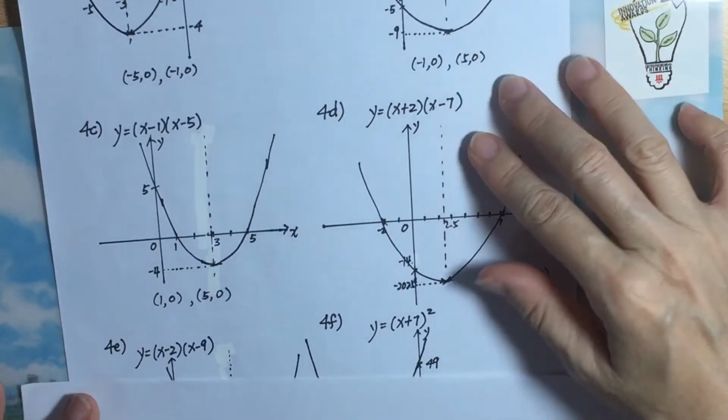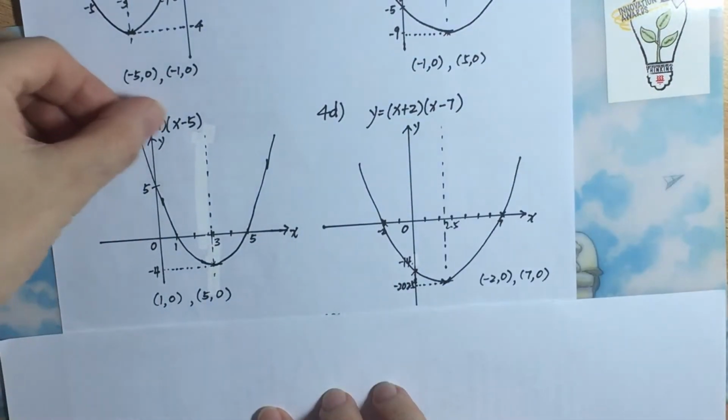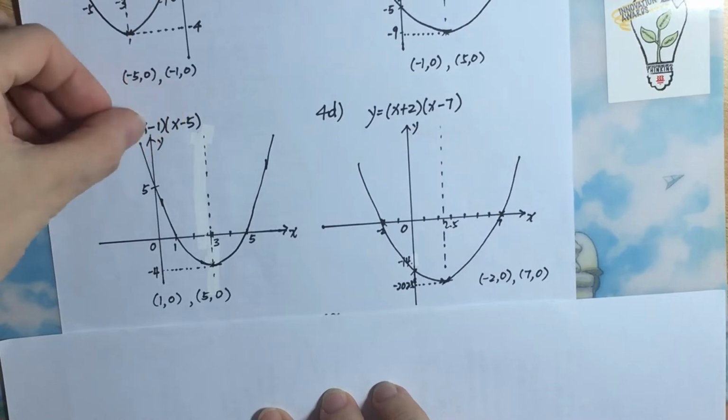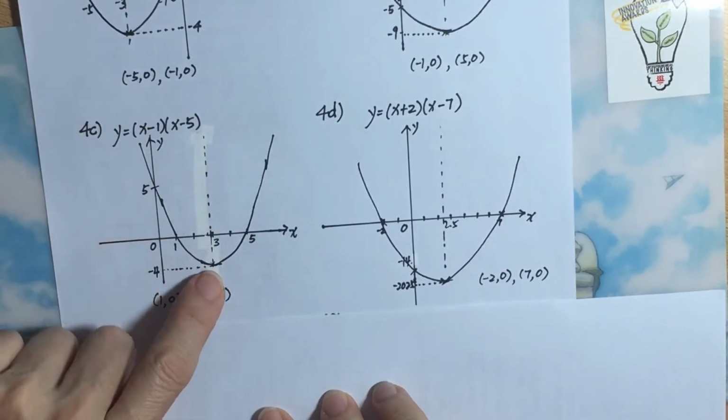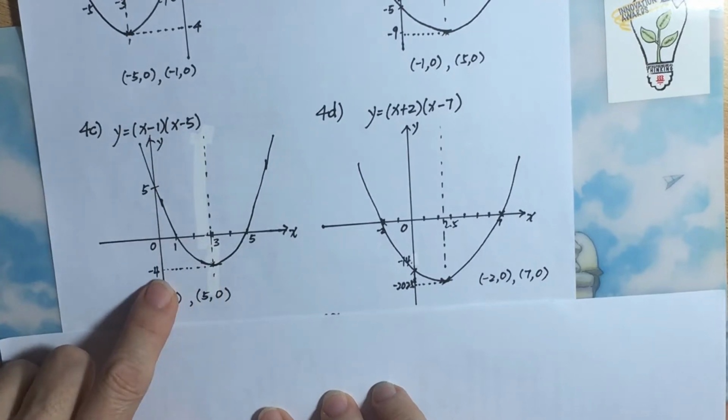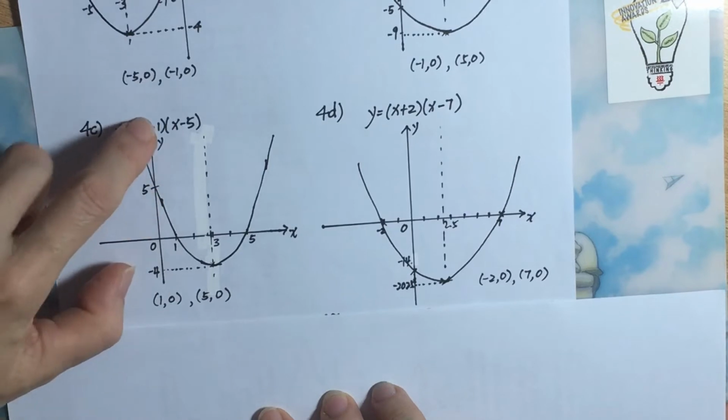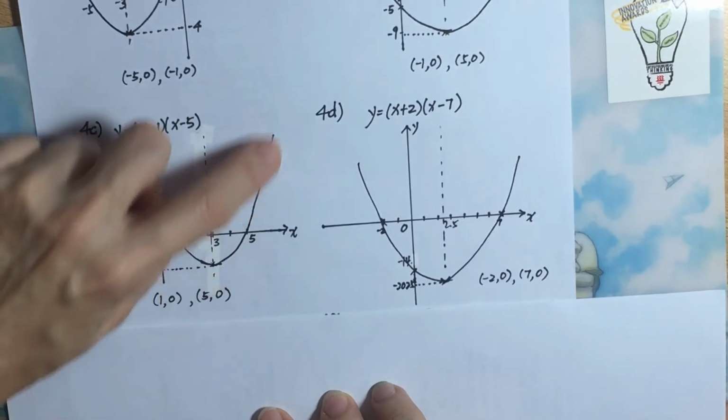Same for the next one. First look for the x-intercepts, which are 1 and 5. Look for the center, which is 3. Put 3 in, you get -4. So this will be the point 3, -4. For the y-intercept, put 0 in, and you have this curve.